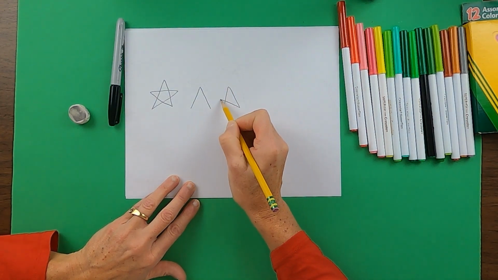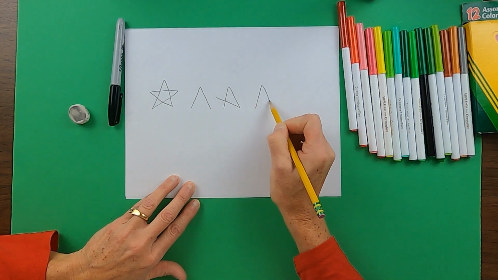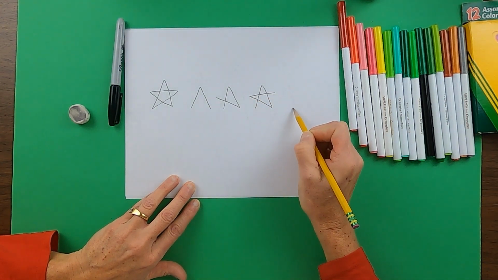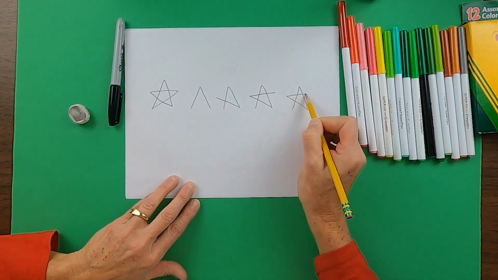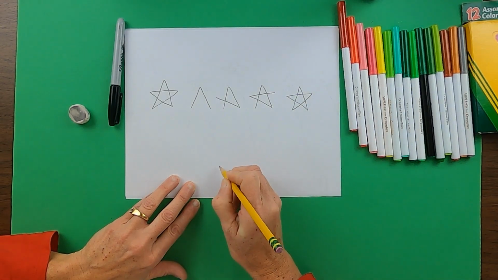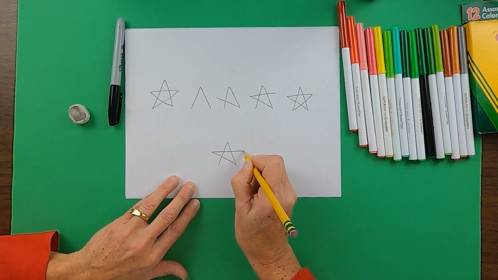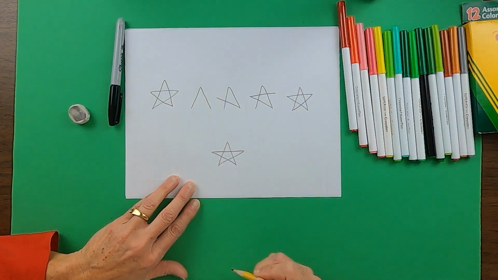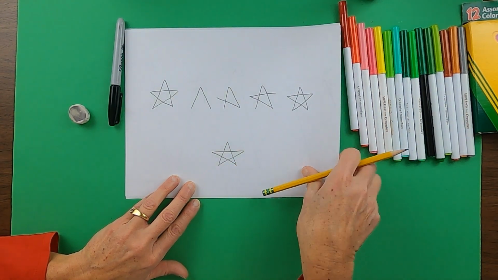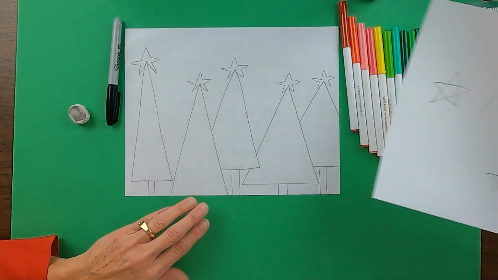Make a triangle and then go across. And like that. And then do that again and then complete it. So you go up, down, across to the left, across to the right, and then back down to where you started. So you can draw stars if you would like to draw stars.